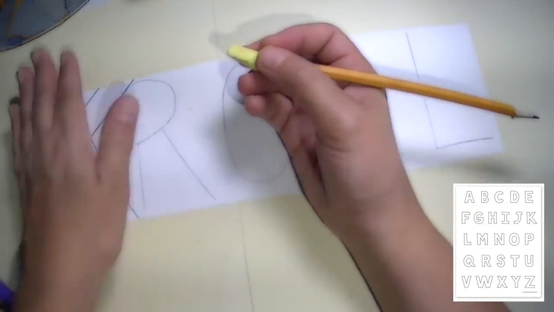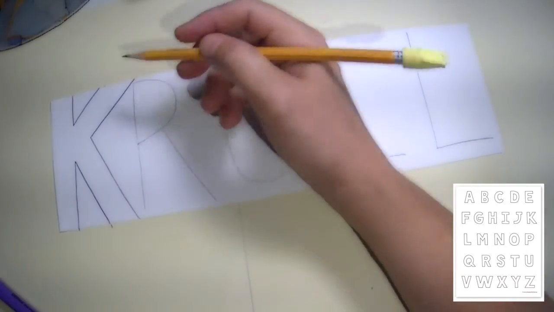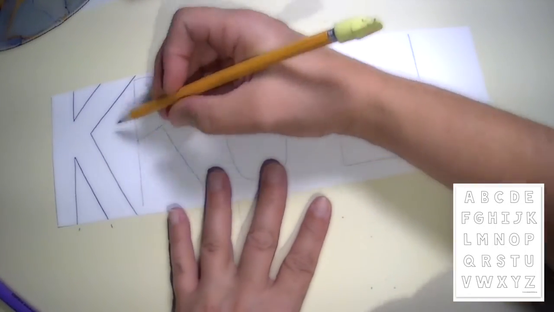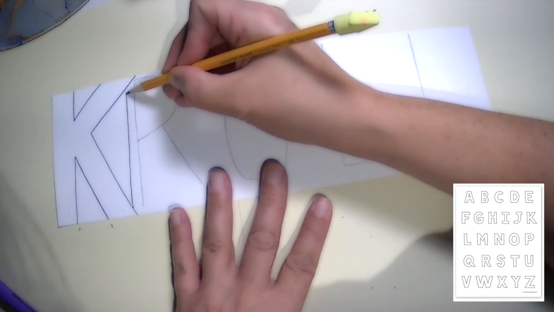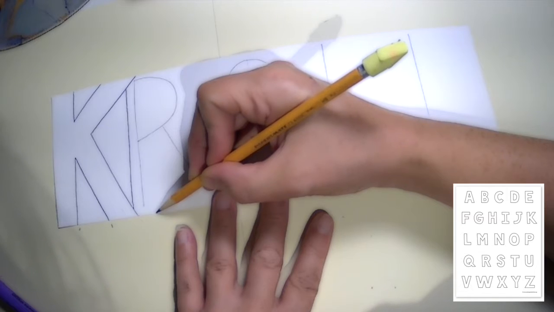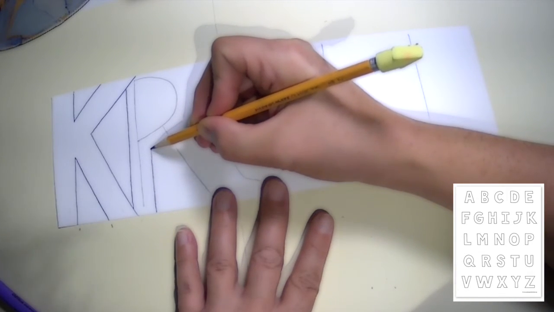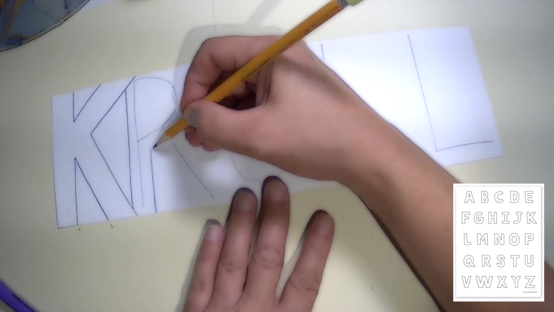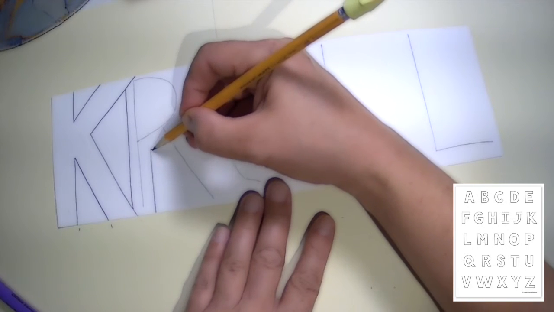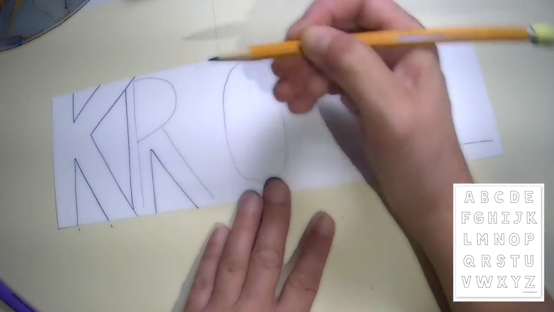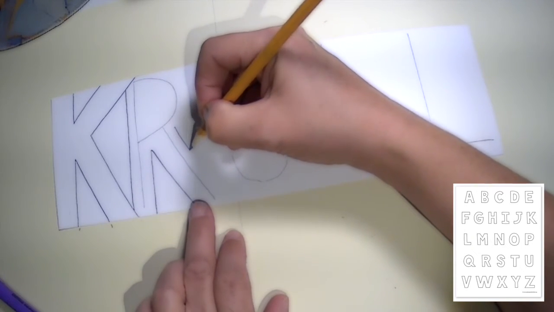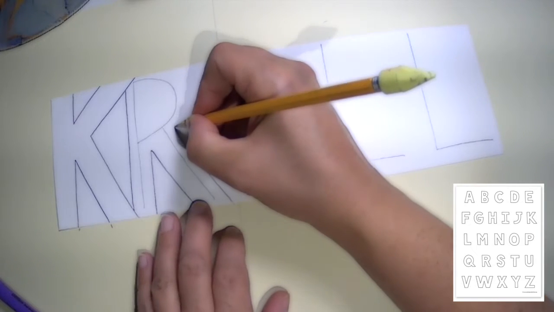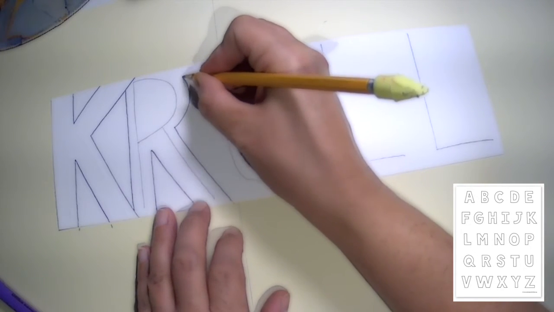Let's try the R. I already drew the R. Now you can see it's going to overlap a little bit. That's okay. I'm going to go on the left-hand side, and I'm going to go on the right-hand side. Now I want to stop a little bit. I don't want to go all the way to the letter. I want to leave a little space. And now I'm going to follow this side down. K, R. Go on the right-hand side and the left. Curve up. And then I'm going to let it go off the page.